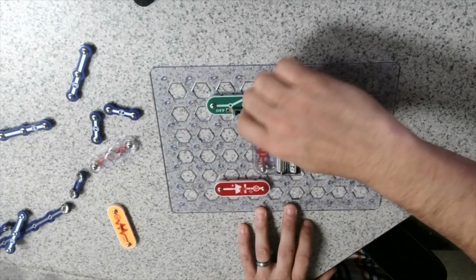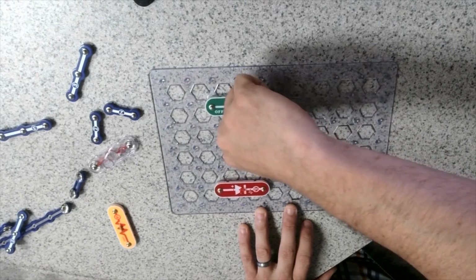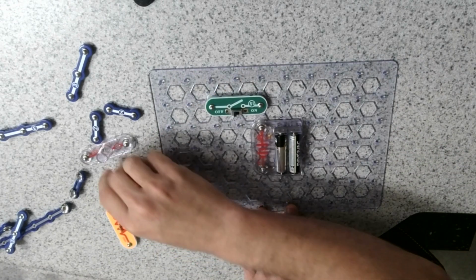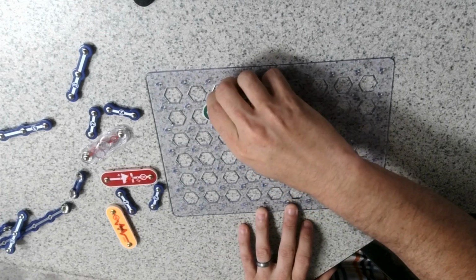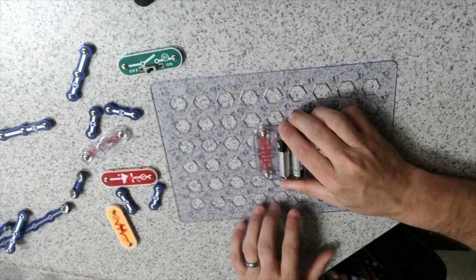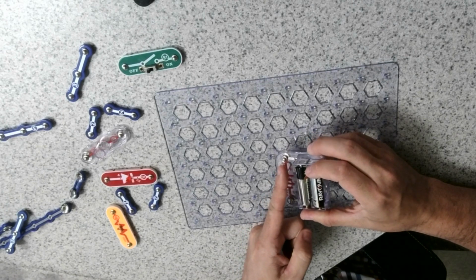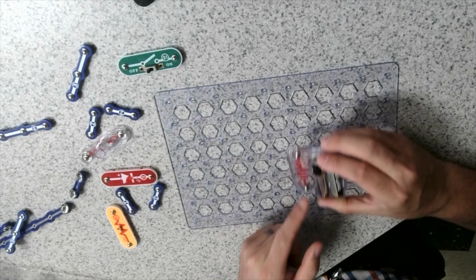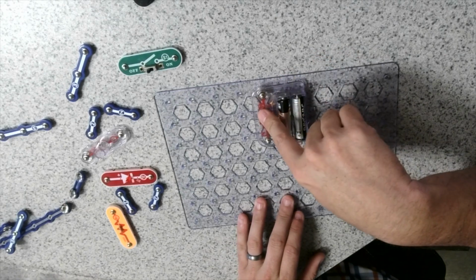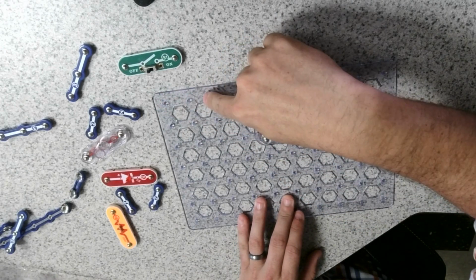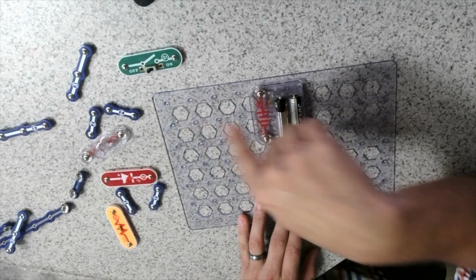All right, and let's see where it wants to put this to start. So the top of this looks like it's in A5. So A5 is up here. 1, 2, 3, 4, 5, and then A. So A5.